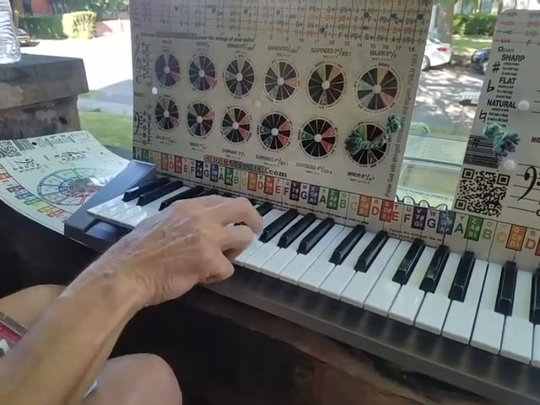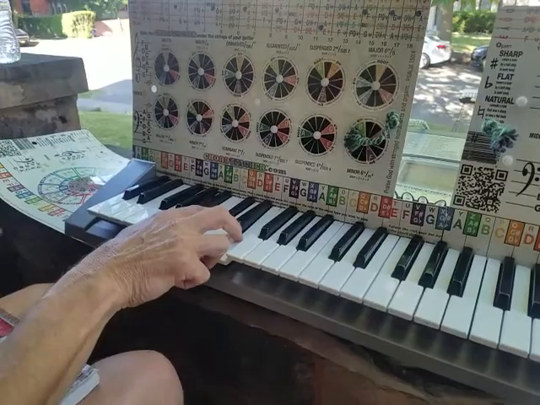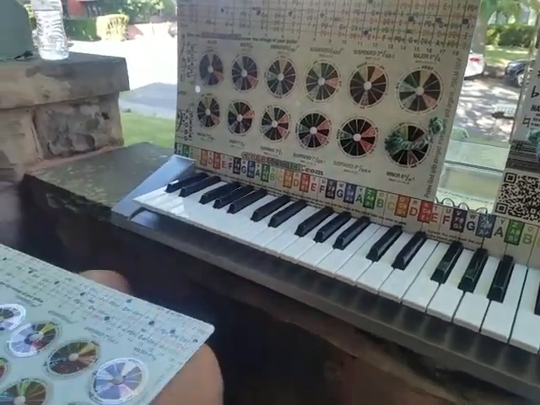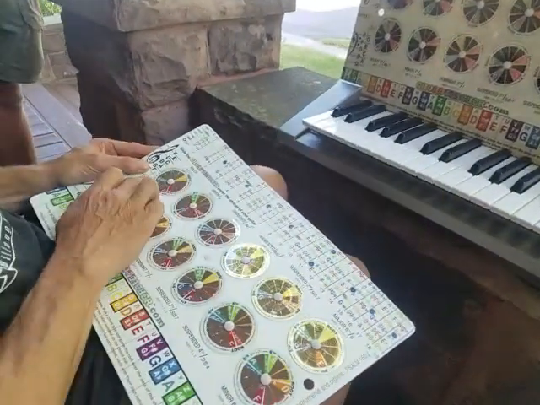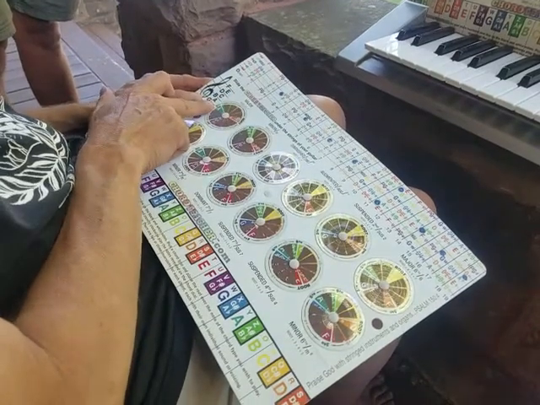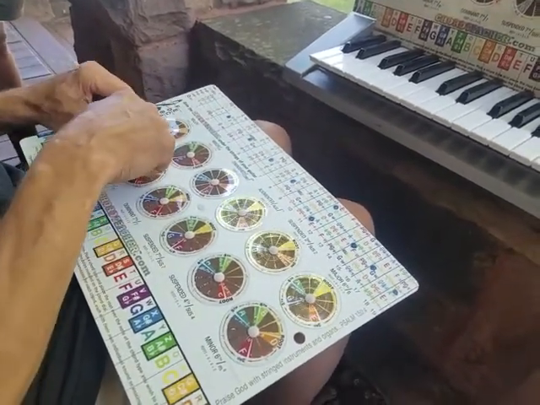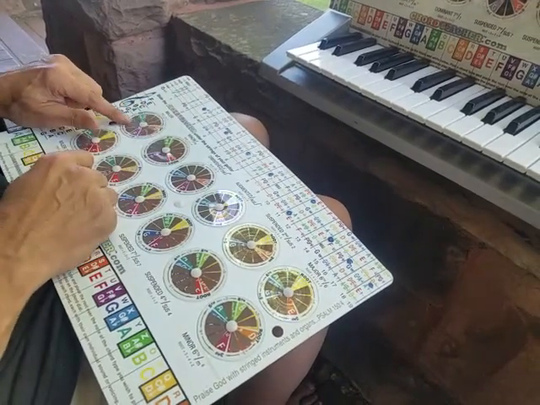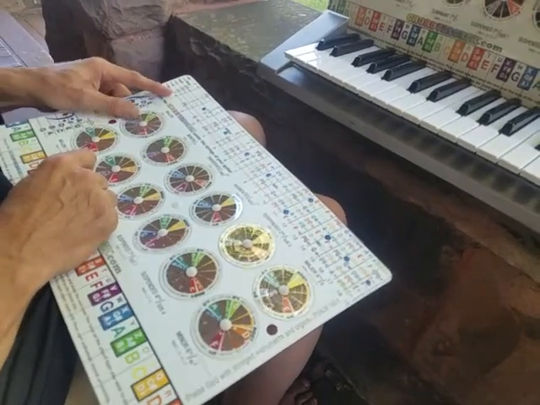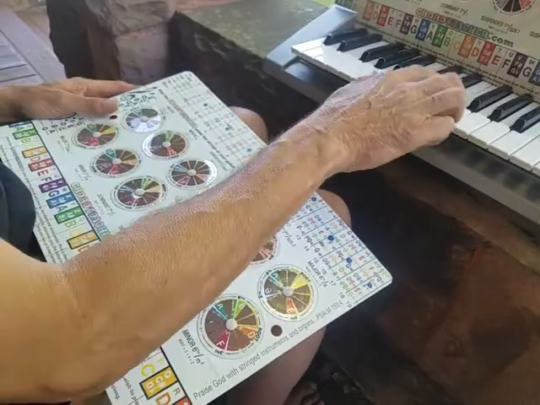I'm going A, D, E, D, A, D, E, D, A. I'm taking a scaling triangle and the relationships within it and just shifting it up, up, down, down.